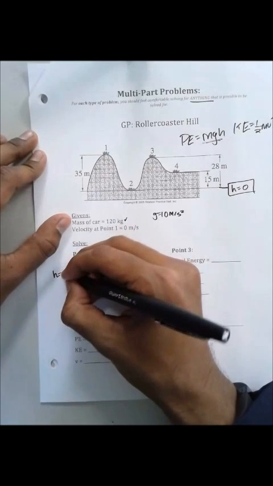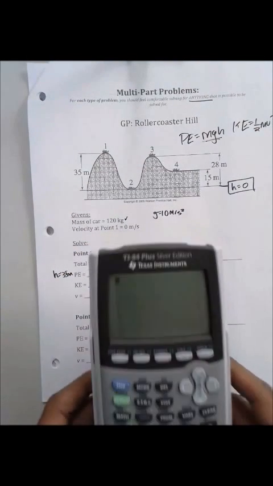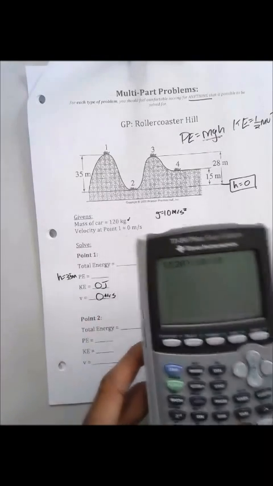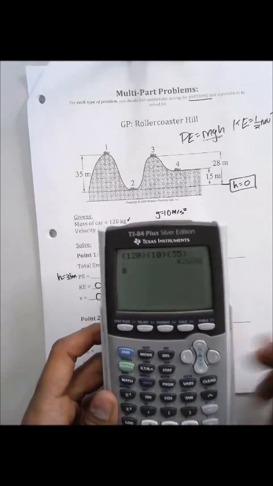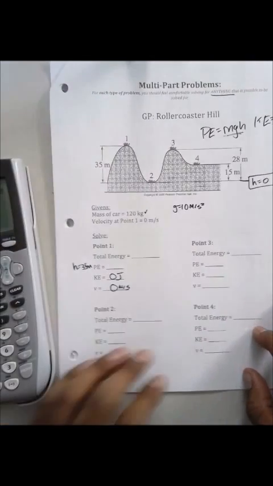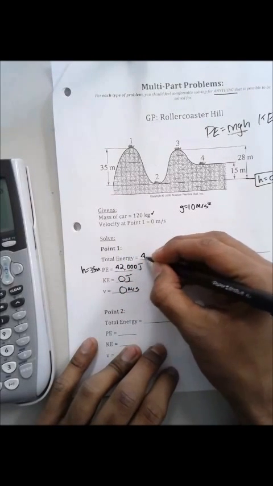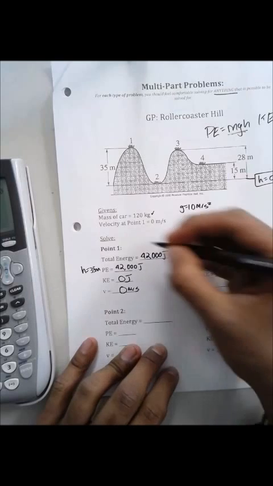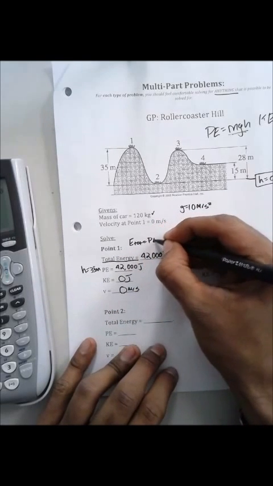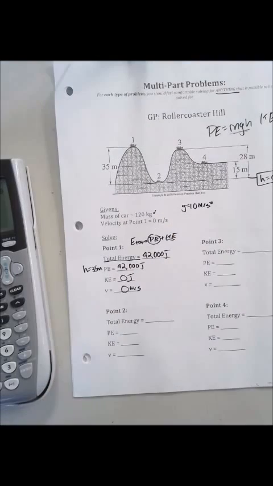So here, if h is equal to 35 meters, then the potential energy has to be equal to the mass, which is 120, times g, which is 10, times 35, which is h. So it should be around 42,000 joules. All right, so that's also the total energy, because remember, E total is equal to PE plus KE. In this case, if there's no KE, the E total is just all potential energy.